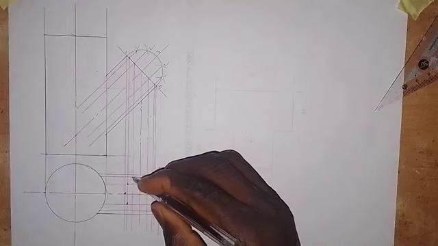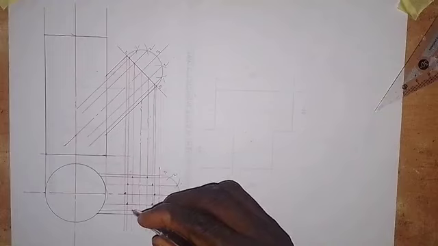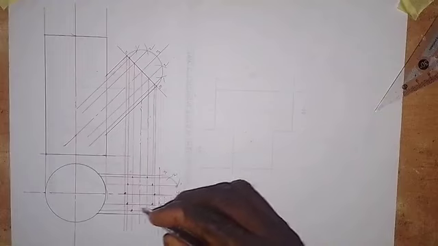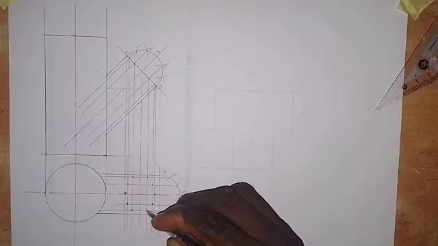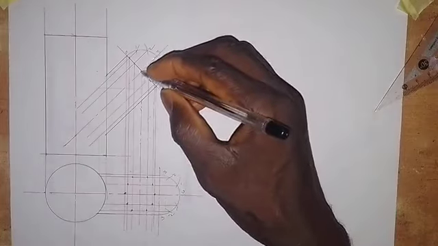We also have 2 on this side, so coming down here, we have 2 at this point, and also at this point here. So let's take note of that. Next is 3. Coming down here, it intersects horizontal line 3 at this point, and it also intersects it here at this point. So we have the points now.